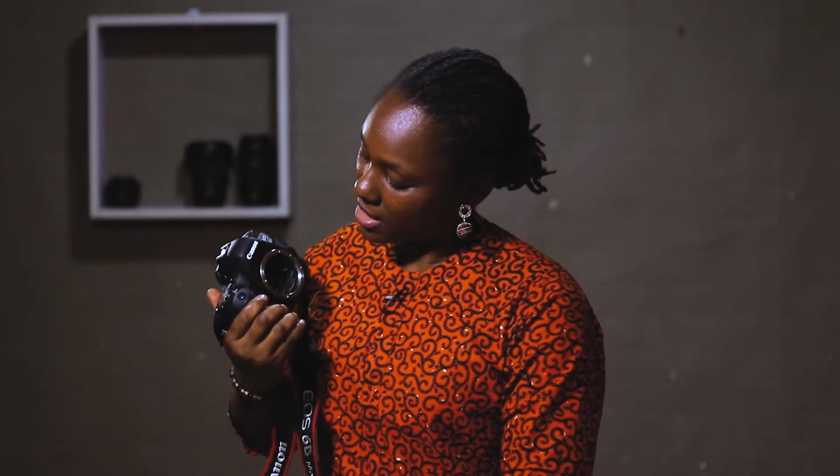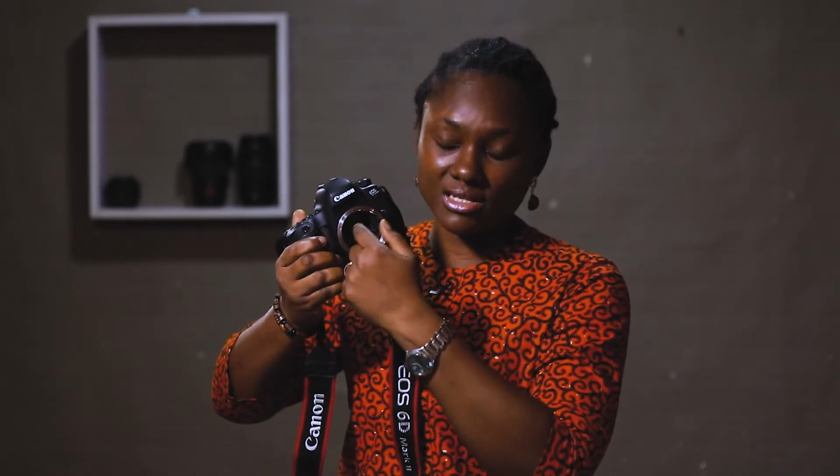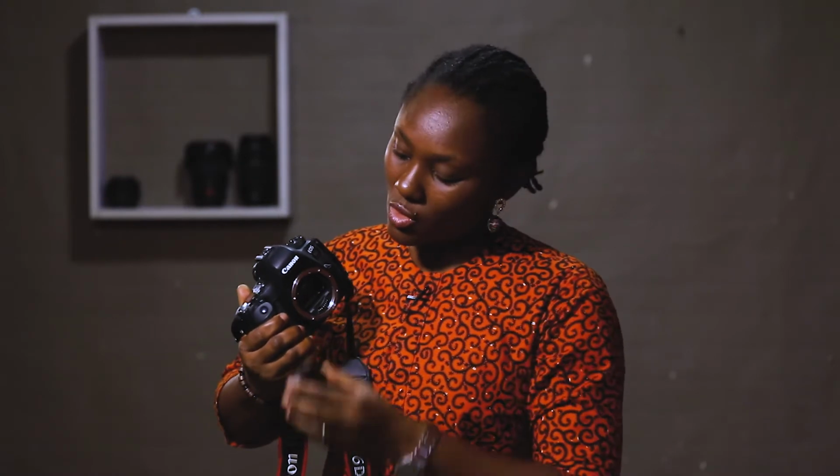You have the light or speed light hot shoe here, and this is the part where you have the camera mirror, and then the camera sensor is in here. This is where the lens goes in. So this is the camera body, and it contains a lot of buttons that allow you to take images. Now this is the lens.